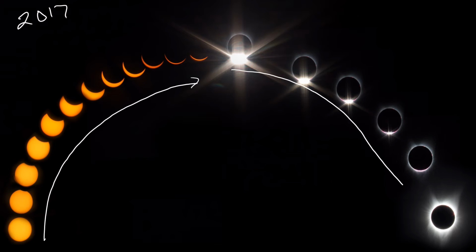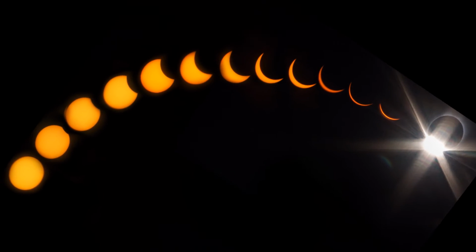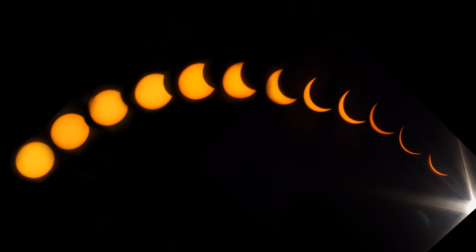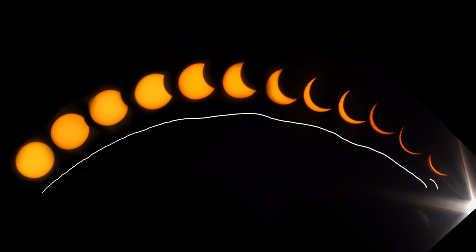Then all the way down here, we have our total solar eclipse. And you can see we start here. We have just a regular sun. You can see the moon moving right in front of it as we go along.